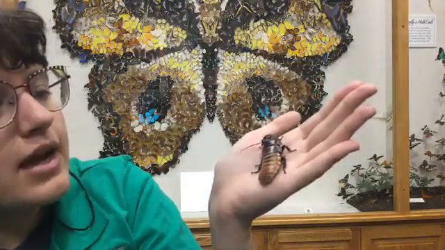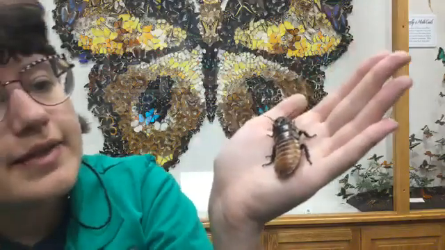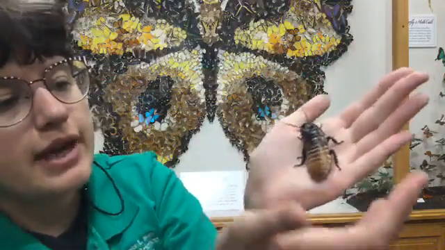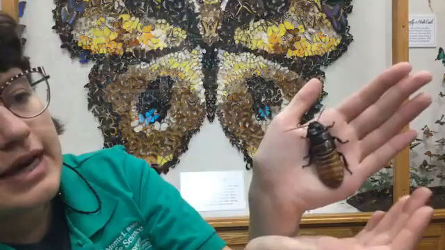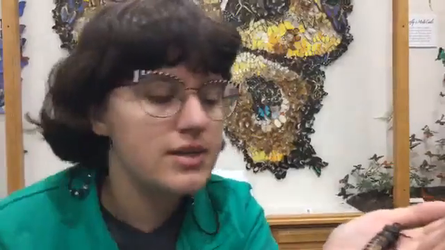Now these guys, their legs are actually pretty cool. You might notice they kind of have some spikes on them. That's what helps him to stay upright. So I can kind of hold him even like this at a 90-degree angle, and he'll stay on my hand because he has those little hooks on his feet that help him to stay there. Hi, buddy.